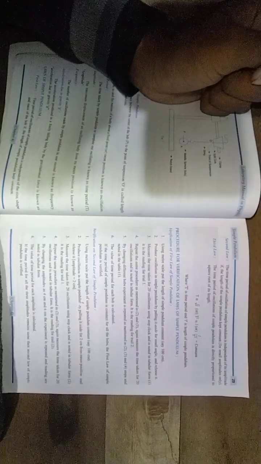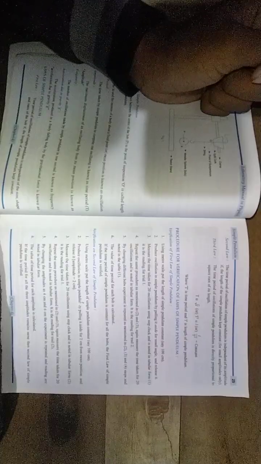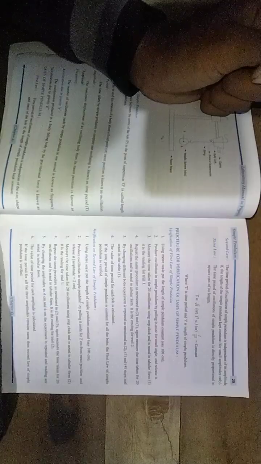Verification of the second law of simple pendulum. First, using a meter scale, keep the length of the simple pendulum constant, say 100 centimeters. Second, produce oscillations in the simple pendulum by pulling it aside by 2 centimeters from the mean position and releasing it. Amplitude is equal to 2 centimeters. Third, measure the time taken for 20 oscillations using the stop clock and note it in tabular form 2. This is the reading for trial 1.